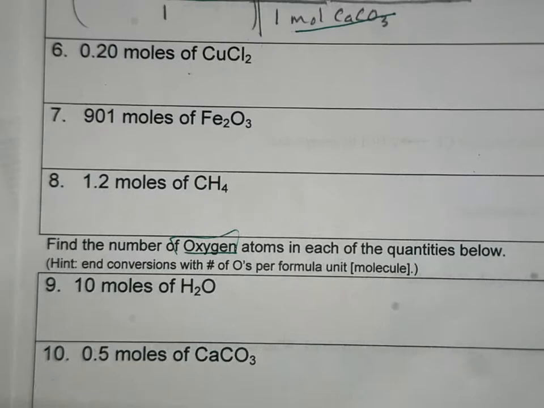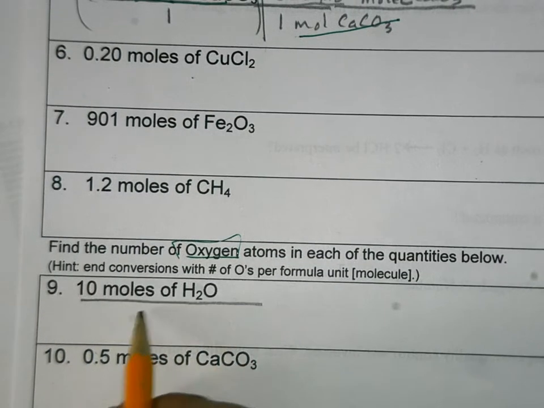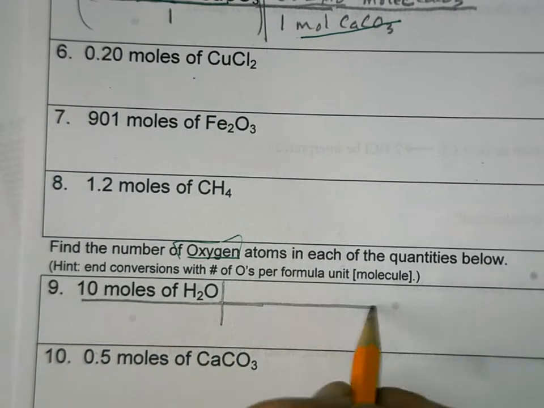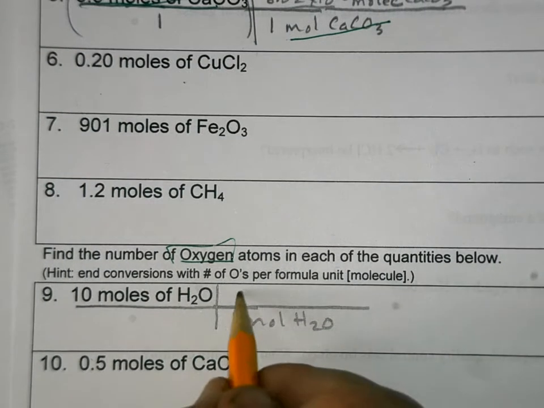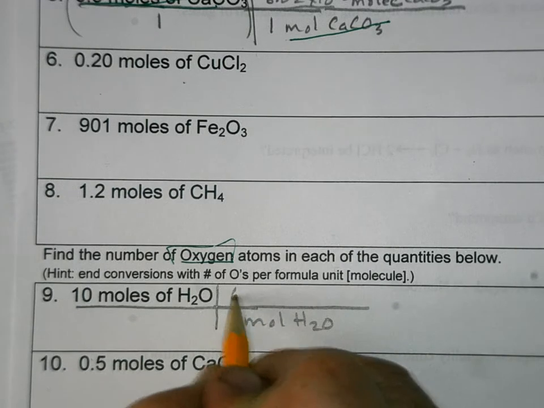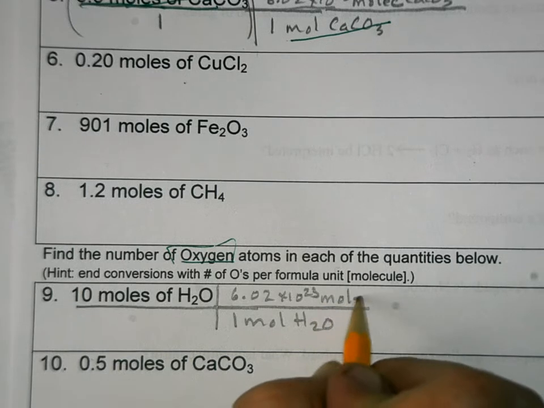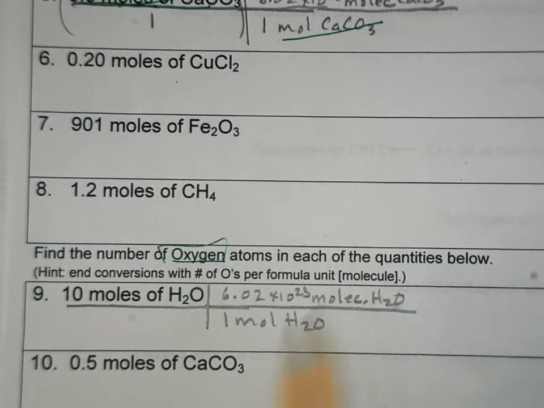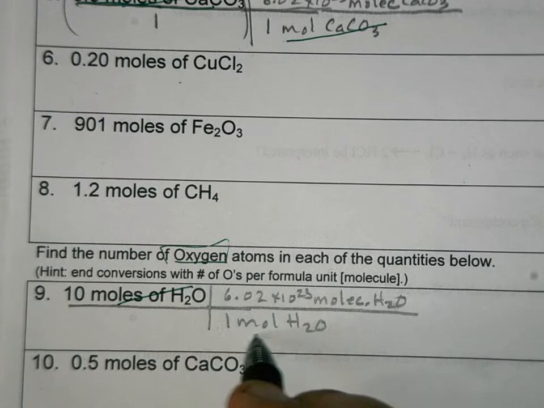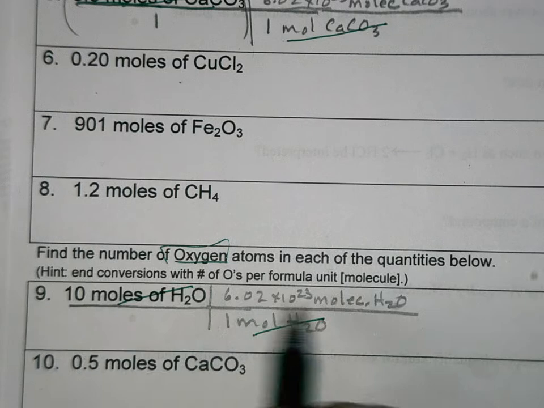So, ready to go. This is what we're given, 10 moles of water, H2O, and 1 mole of H2O, just like before, is going to be 6.02 times 10 to the 23 molecules, MOLEC for abbreviation, H2O. Don't forget to put the H2O in there. And now, let me get my colorful pen. Moles cancel out, and what we've got is 6.02 times 10 to the 23 times 10. That's how many molecules of water.